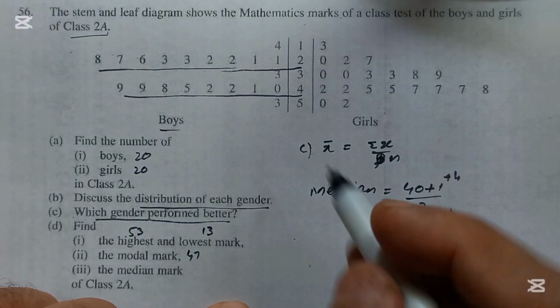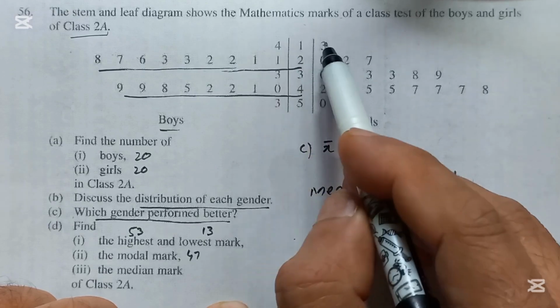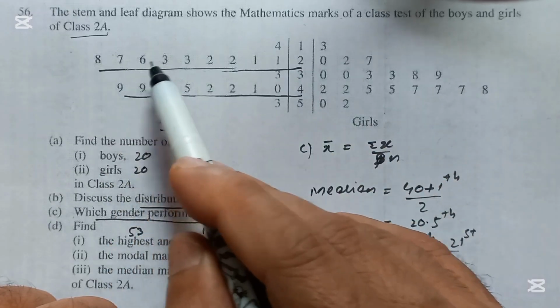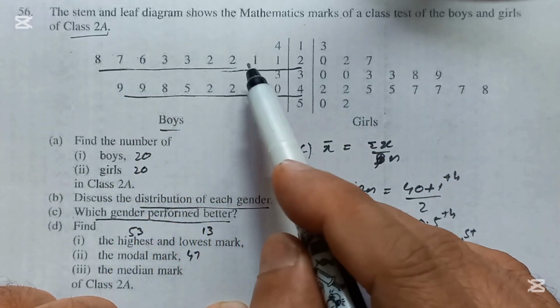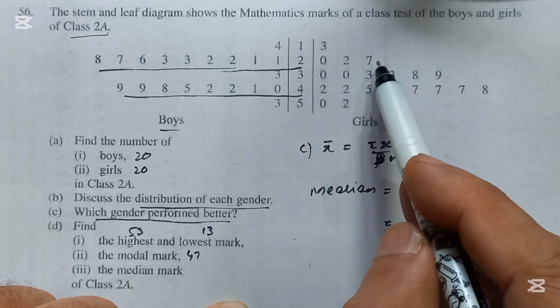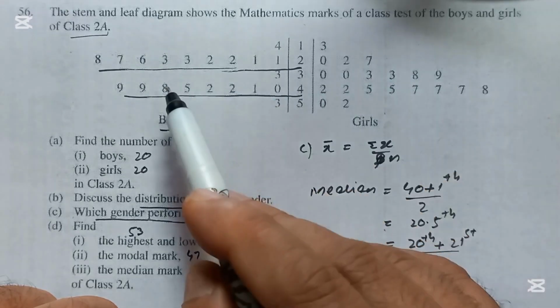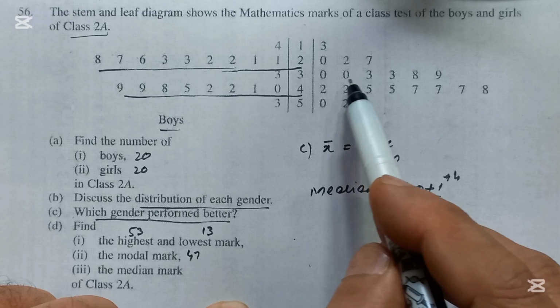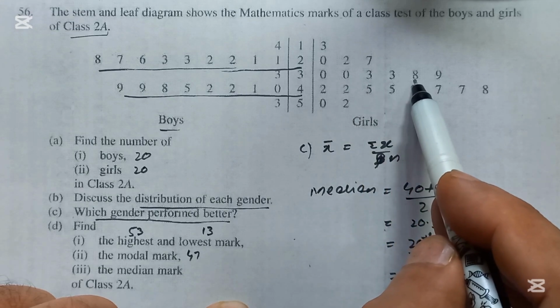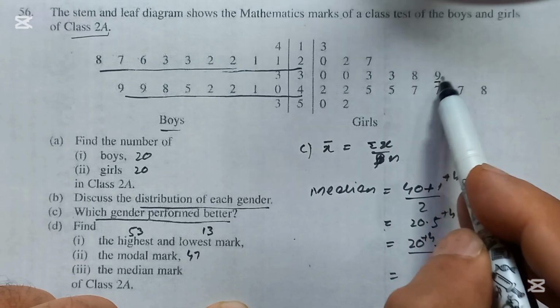We will count from here now: 1, 2, 3, 4, 5, 6, 7, 8, 9, 10, 11, 12, 13, 14, 15, 16, 17, 18, 19, 20, and this is 21.